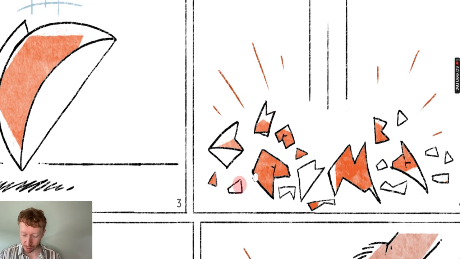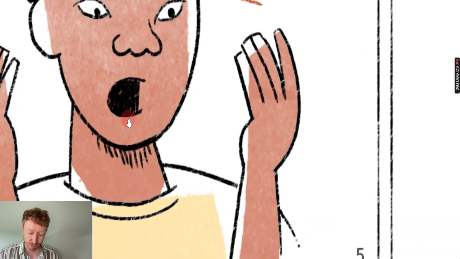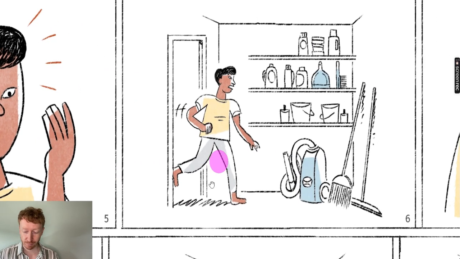See? 1, 2, 3, 4, 5, 6, 7, 8, 9, 10, 11, 12, 13, 14, 15, 16, 17, 18, 19 little pieces of bowl now. They are on the floor now. 19 pieces. The man is shocked. He is shocked because he had an accident, because he smashed the bowl.